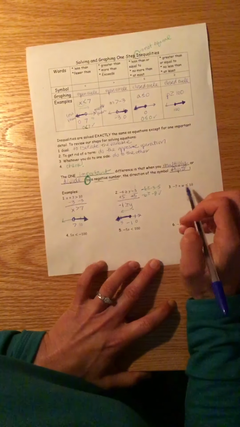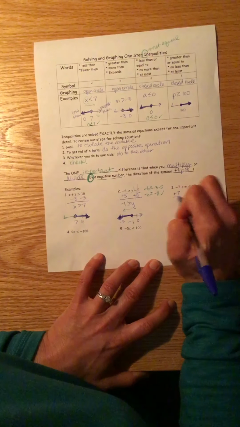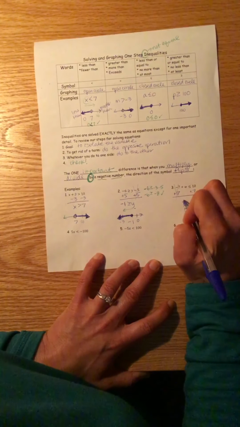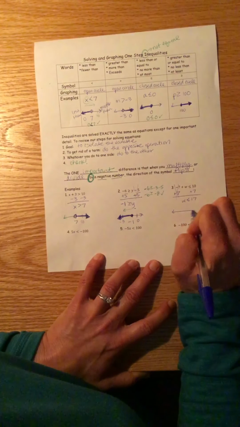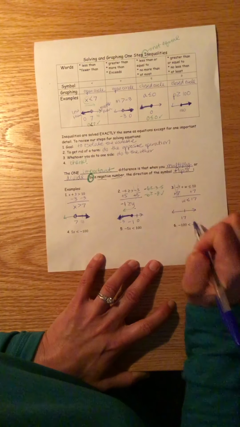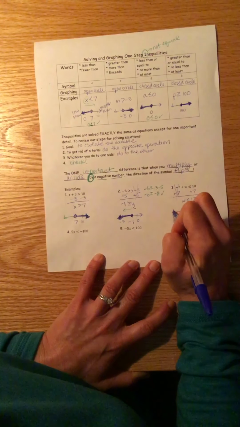Let's move on. Next one, I want to get rid of negative 7. This is one that looks tricky sometimes. Add 7 to both sides. The w is by itself. 10 plus 7 is 17. A quick graph. Is this an open or closed circle? Closed. And w is less than, so graph to the left.